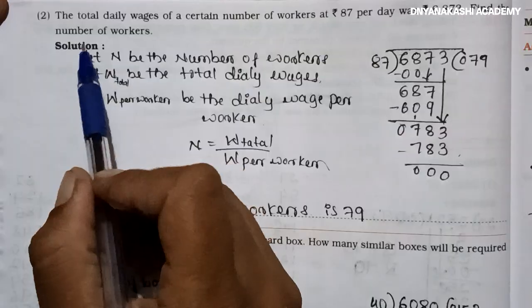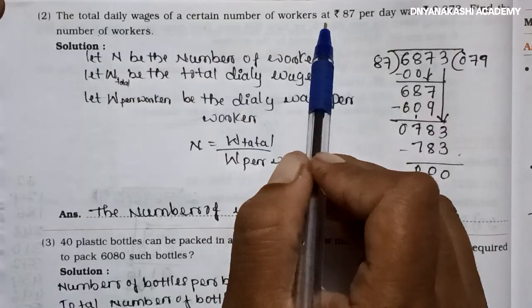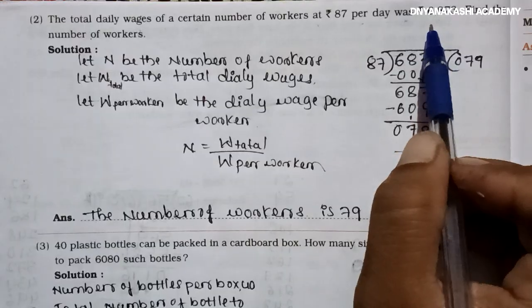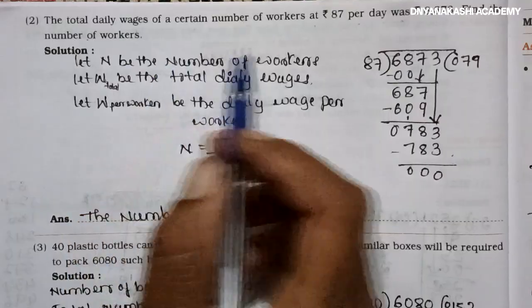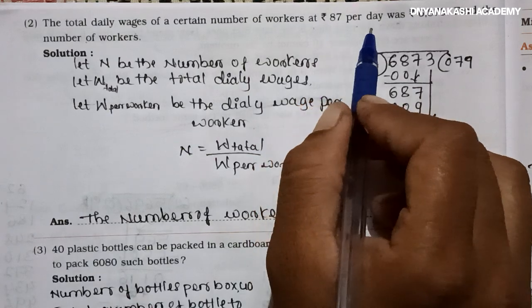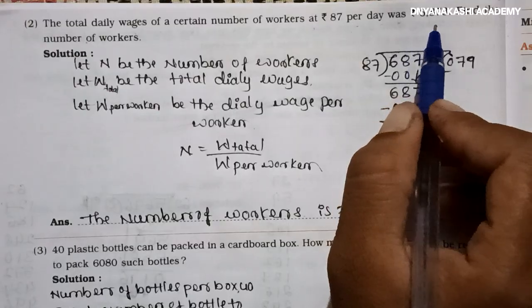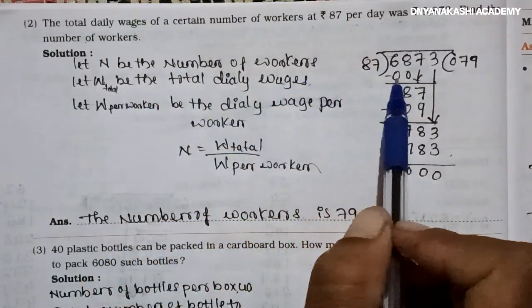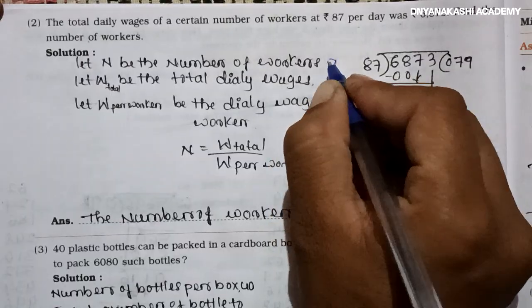Next, the second question. The total daily wages of a certain number of workers at 87 rupees per day was 6,873. Find the number of workers. One worker gets 87 per day, and the total is 6,873 rupees. Find the number of workers. Let n be the number of workers. How many? We don't know, that's why we take n.